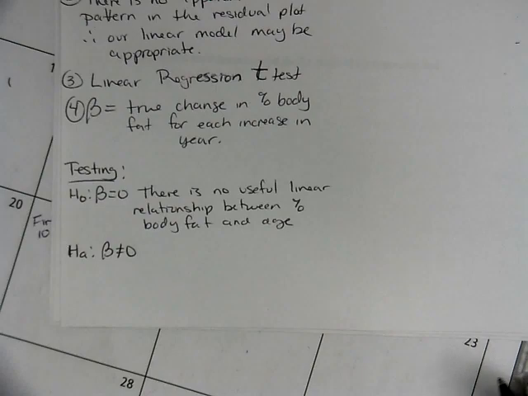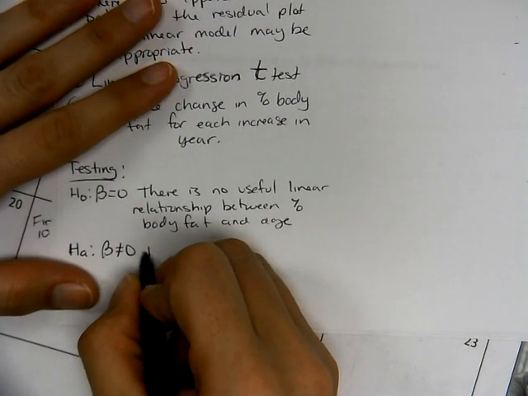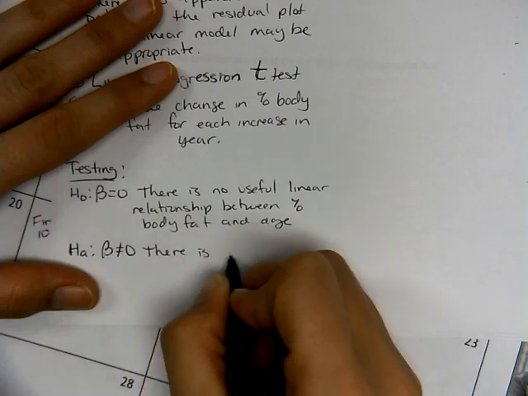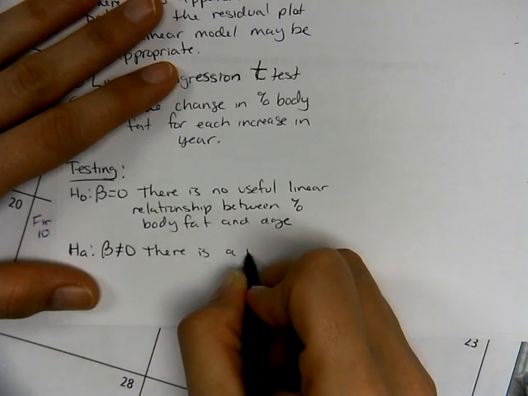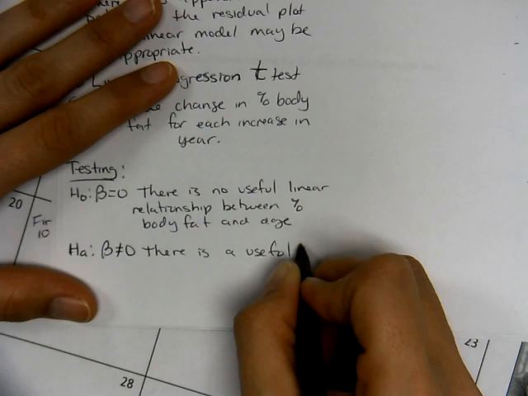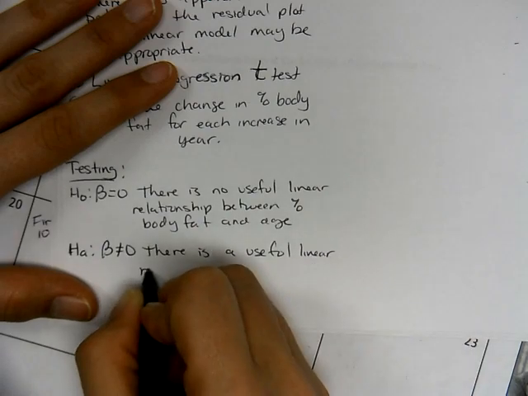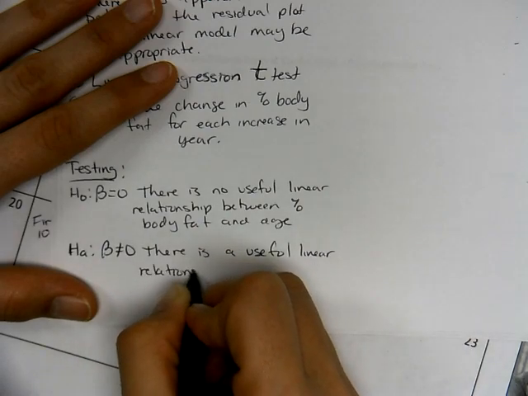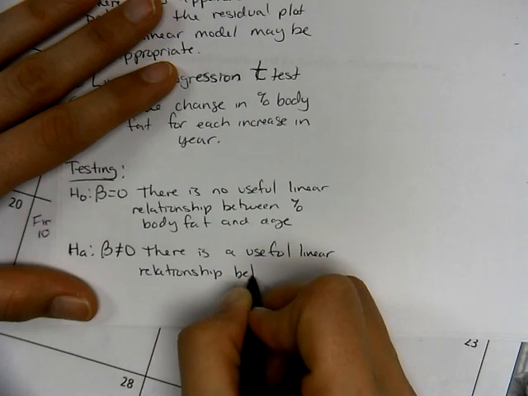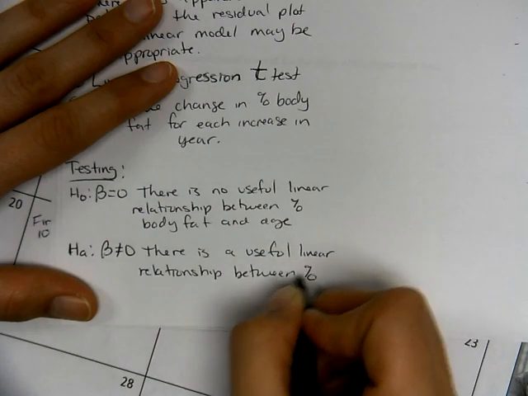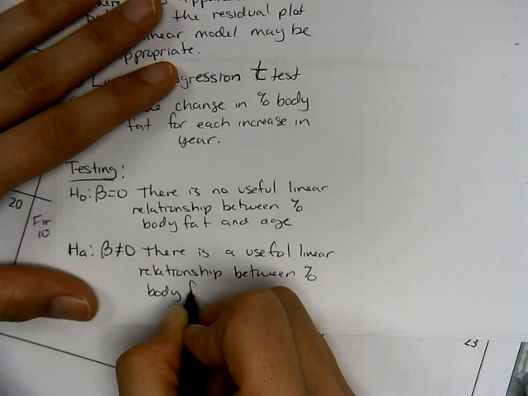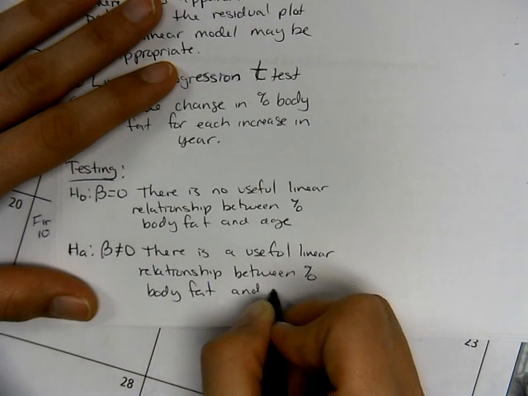Again, we're not really caring. The question is not asking, is it positive, negative, or 0? So there is a useful linear relationship between percent body fat and age.